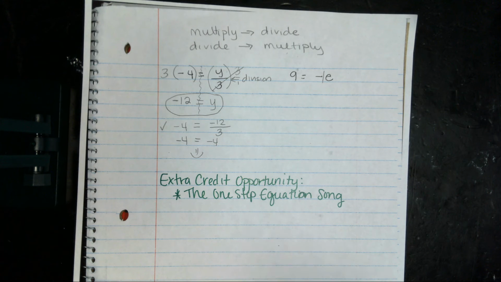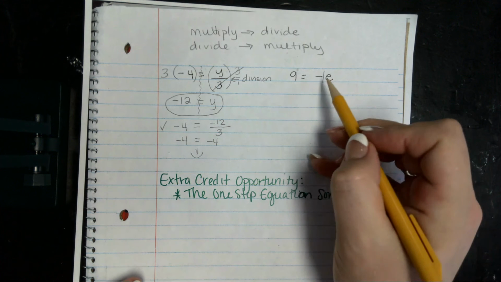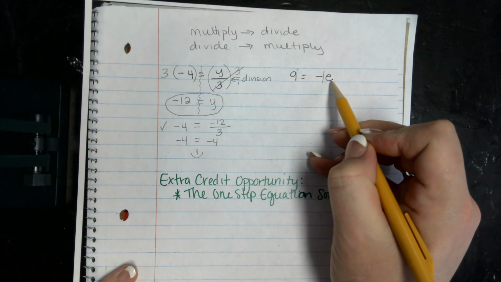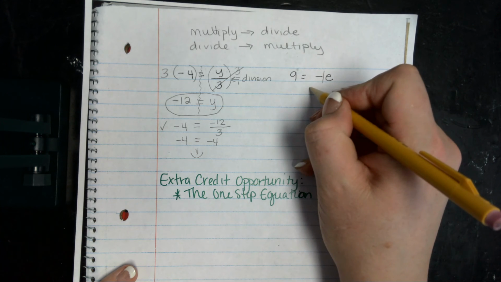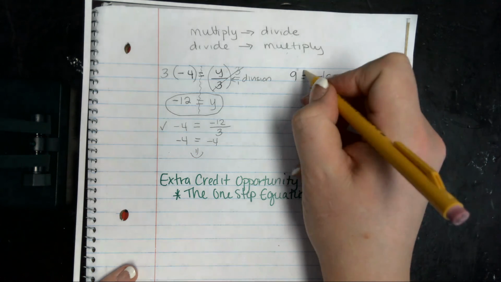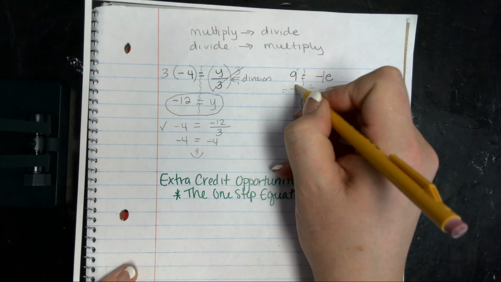Now, any variable that we have has to just be that letter. It can't have a negative or a number in front of it in order for it to equal something. So we have to get rid of that negative 1. Negative 1 and e are connected together through multiplication. So what's our opposite of multiplication? It's division, you bet. So here, I'm going to divide by negative 1 on both sides.